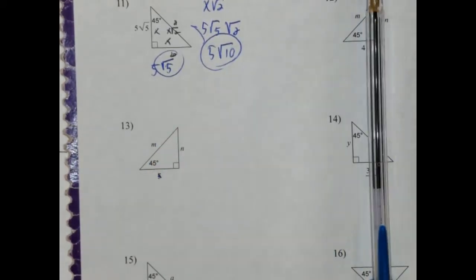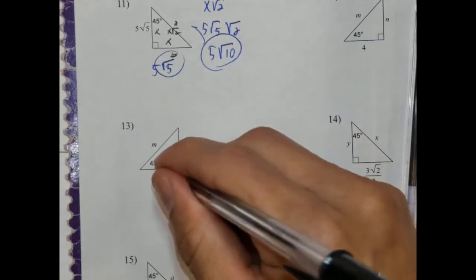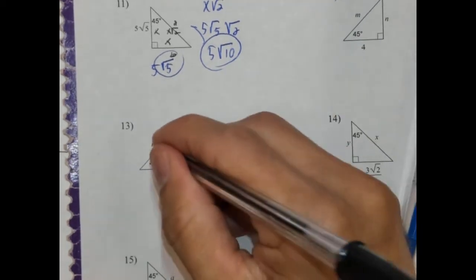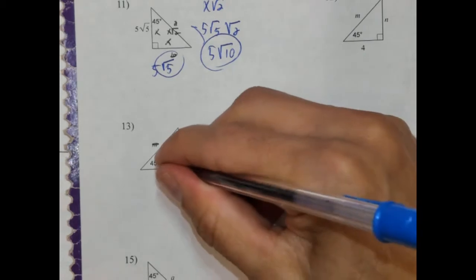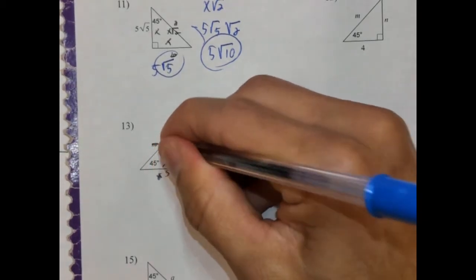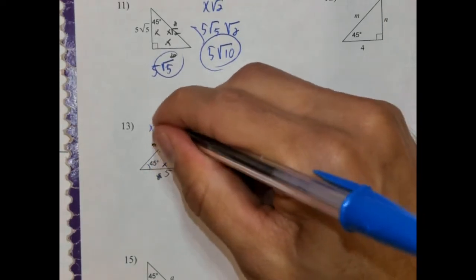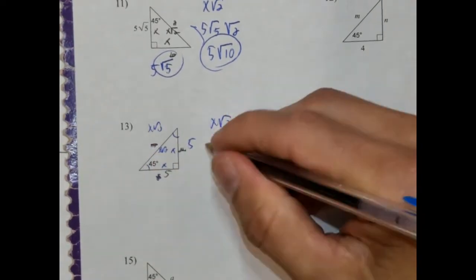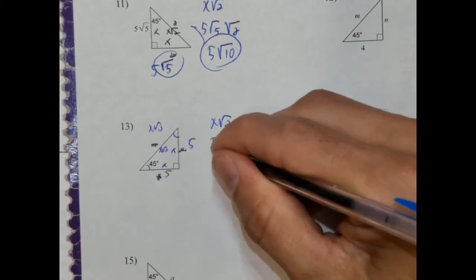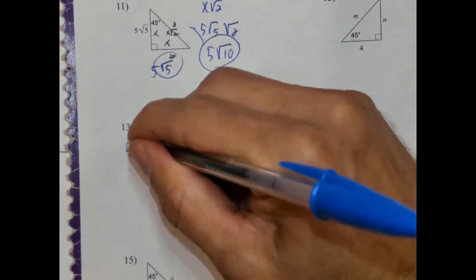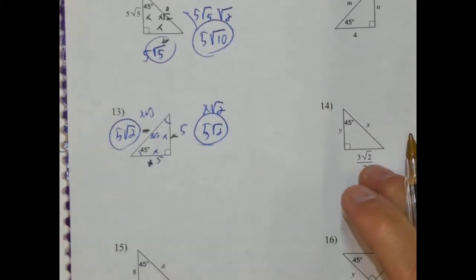Okay, let's get rid of these variables. Oh my goodness, what am I doing? That's 5. I apologize, guys. That's a 5. That's not a variable. This is the variable. Okay, so we have x, x, and x radical 2. So this is 5. This is x radical 2. So x radical 2. Look how easy this is now. So 5 is x radical 2. And that's it. 5 radical 2. Isn't that nice? I wish they were all like that, right?